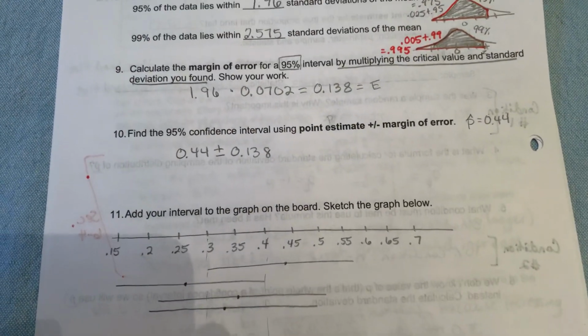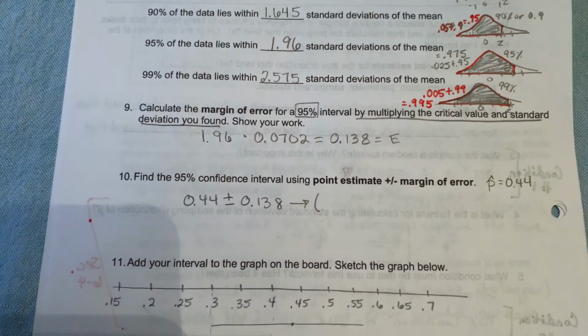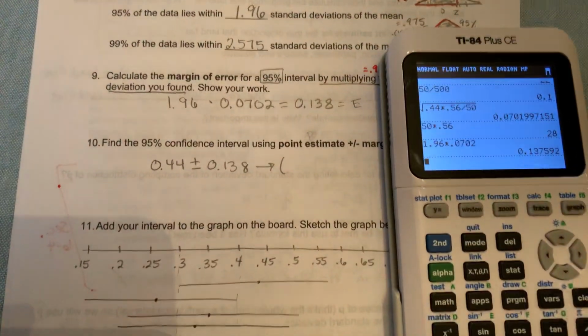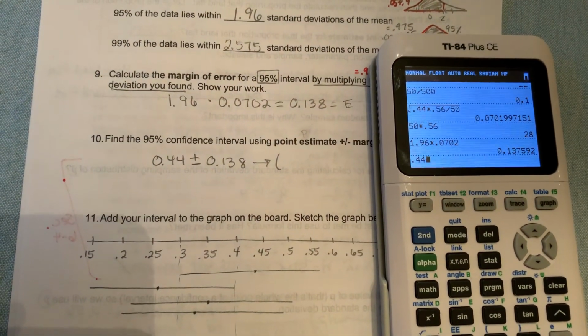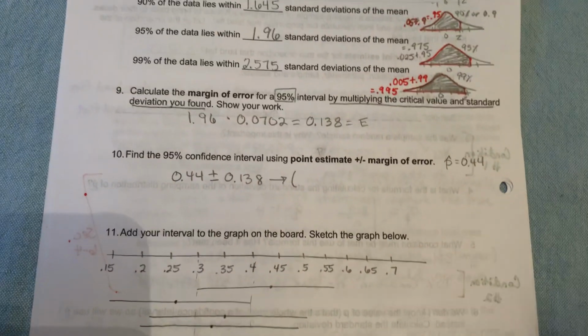And of course, I actually have to add and subtract, so I'm going to do that. I don't think I have to write it out. Hopefully you know that I'm going to subtract first because I want the smaller number first. So I'm going to do 0.44 minus my 0.138 first to get 0.302.